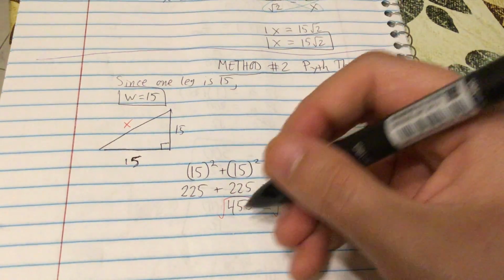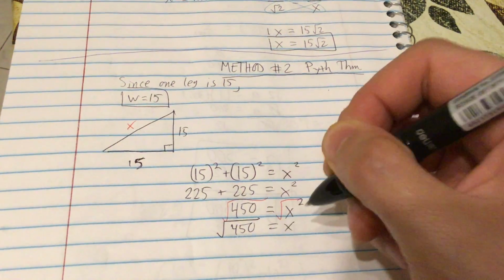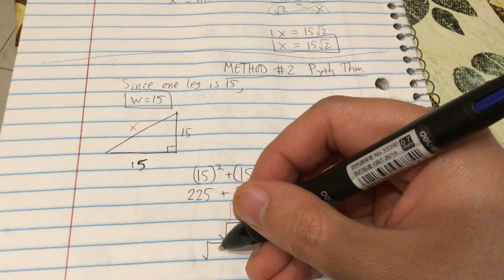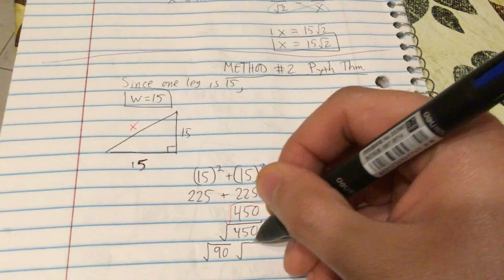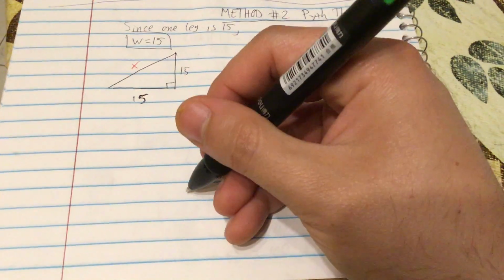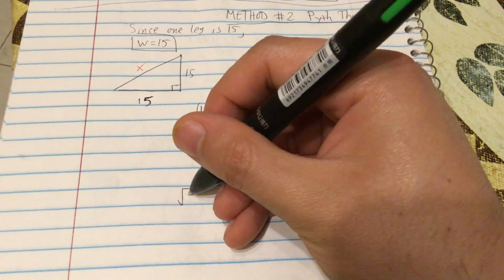So let me just break this down. Since the square root of 450 is equal to x, I'm going to break this down into, well, what can I break up in there? Let's go with 90 times 5 is equal to x. And I can break up 90 into 10 times 9.